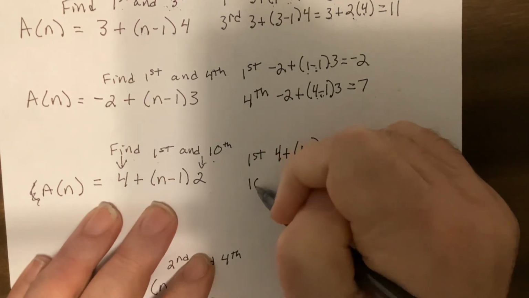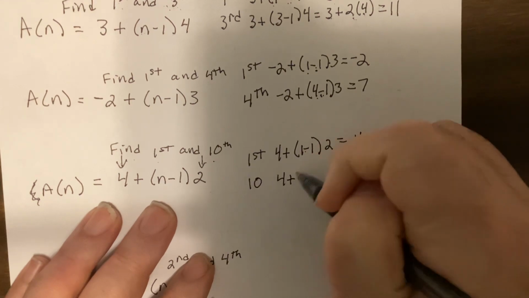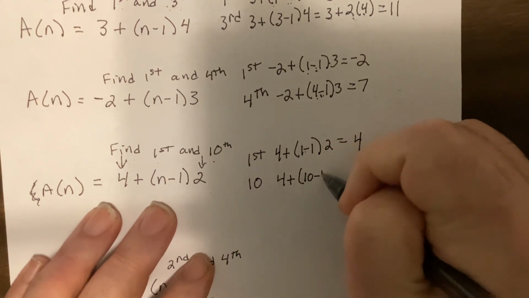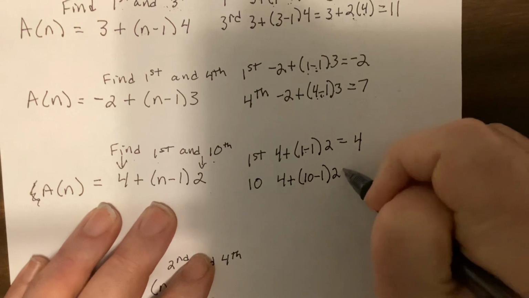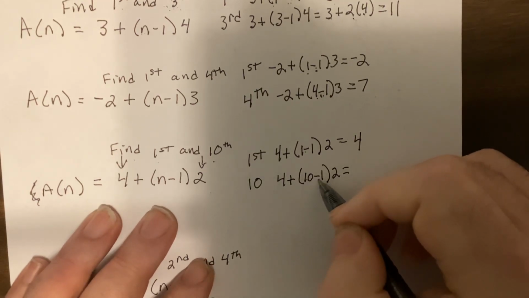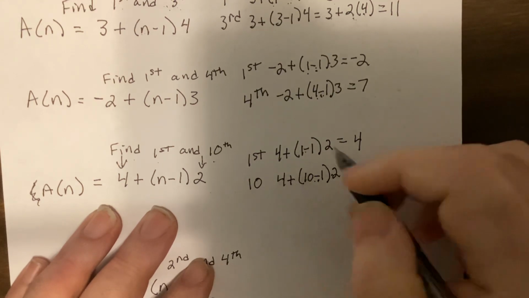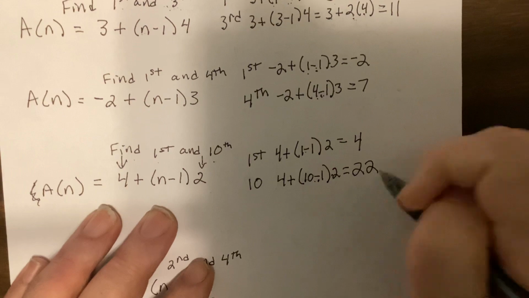The 10th item would be 4 plus 10 minus 1 times 2. 10 minus 1 is 9, times 2 is 18. 18 plus 4 is 22.